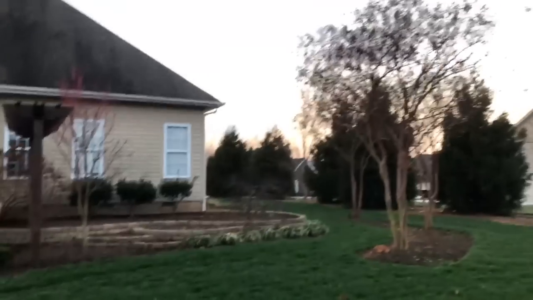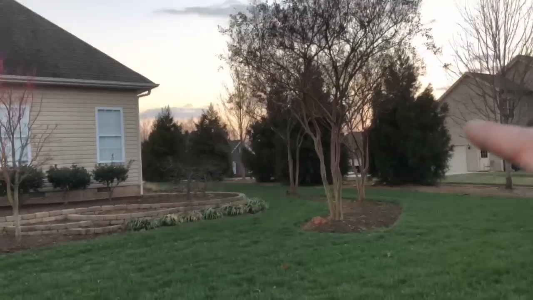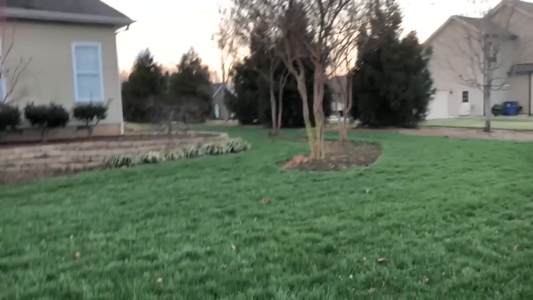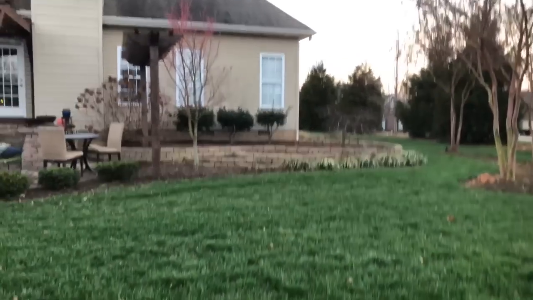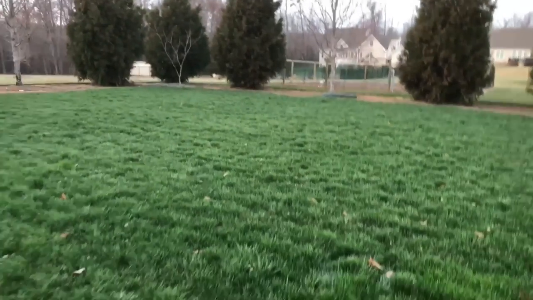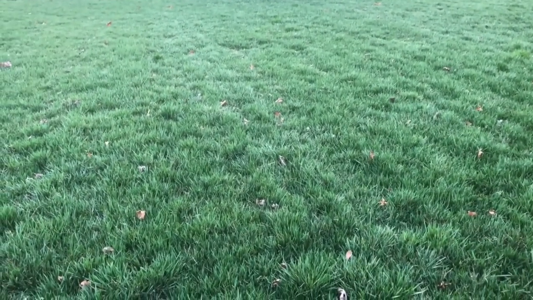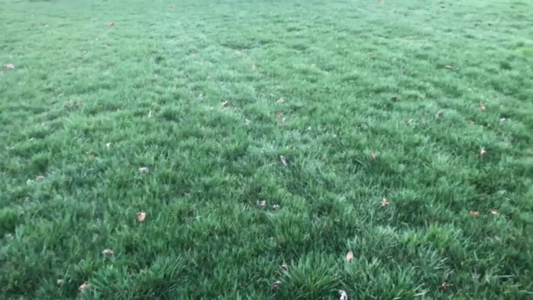until the sun gets right about here, and that's why I planted this row of cryptomeria. It's going to shade the backyard and a portion of the front yard to help cool the fescue off. I deliberately and intentionally planted that row of cryptomeria there specifically to add some relief to my turf after a long hot day. That's why I did that.